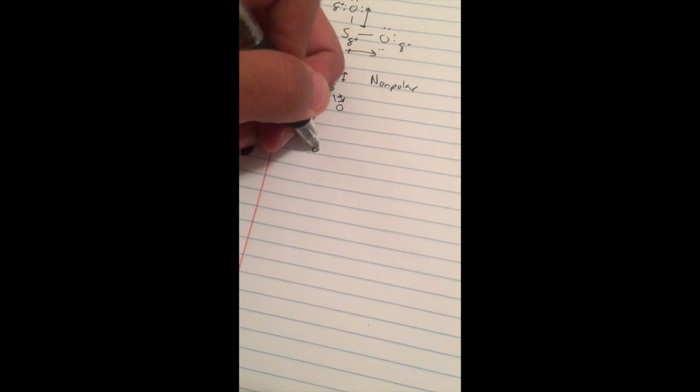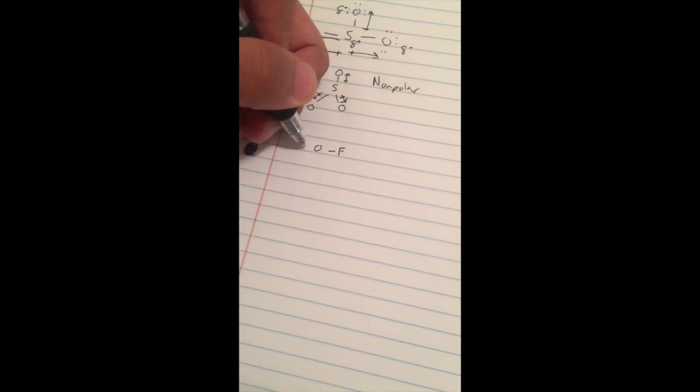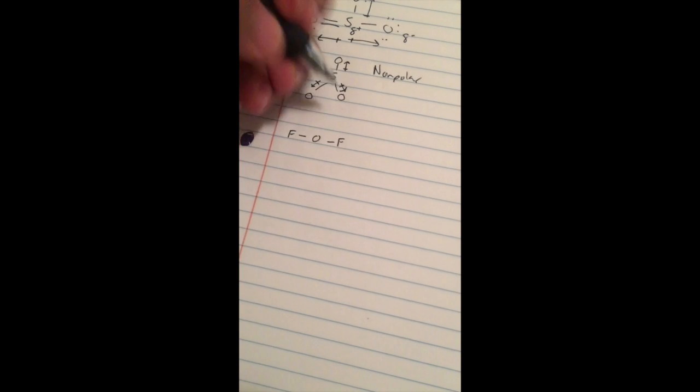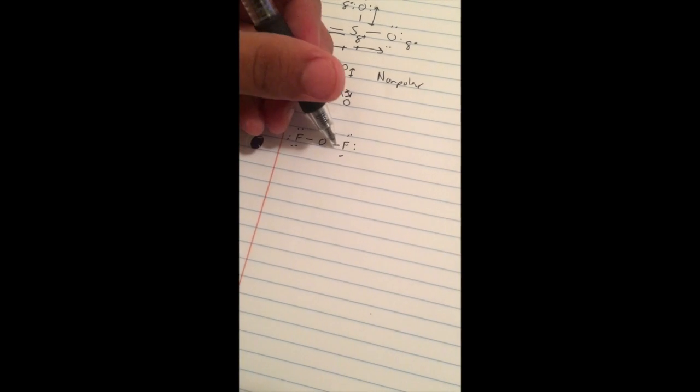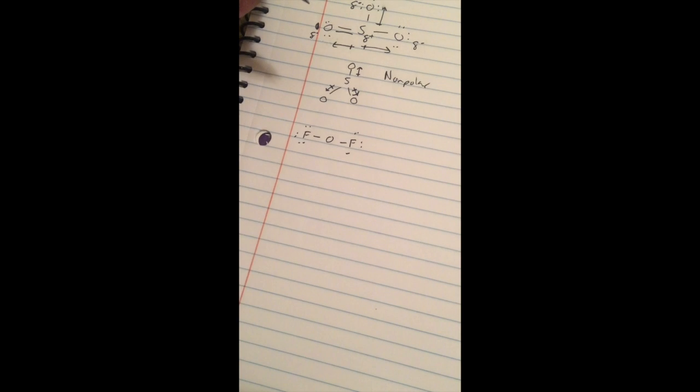OF2, your oxygen is your central atom, and F. Same thing, you have to count up all your valence electrons, and if you have any extra, put them on the central atom. So this has 7, 14, and the oxygen would be 20 total. So that's all 20 of yours. Everyone has an octet, so you're good.